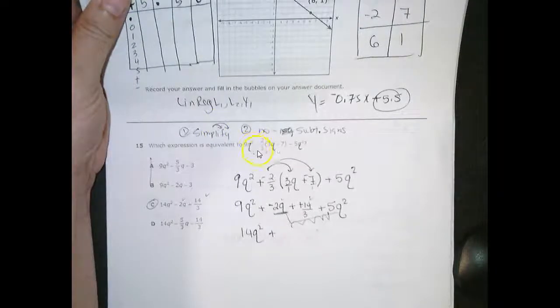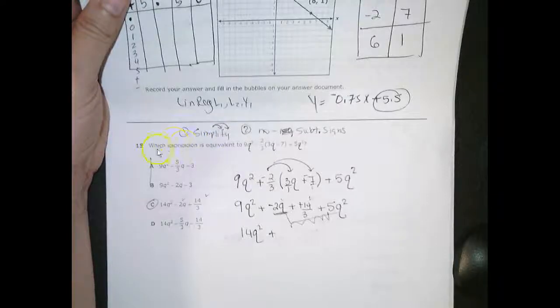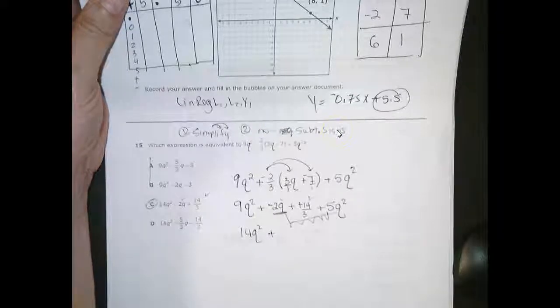Next question, 15. Which expression is equivalent to that? Those are Q's because they look like they're not. Simplify, right? Which expression is equivalent? Doesn't that mean simplify? Doesn't that mean distributive property? Doesn't that mean no subtract signs if you want to check mark later? That right there has to be dispersed across those. And should I point out the obvious? You have a calculator. If you're really stumped on that one, you could type it in, huh?